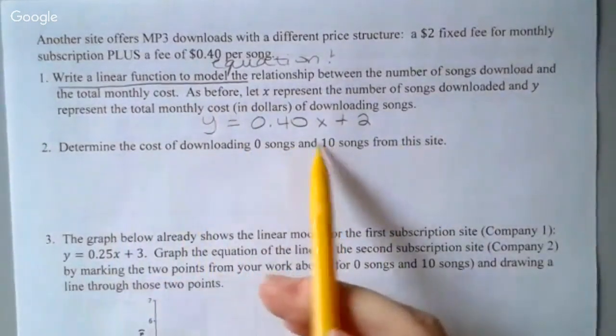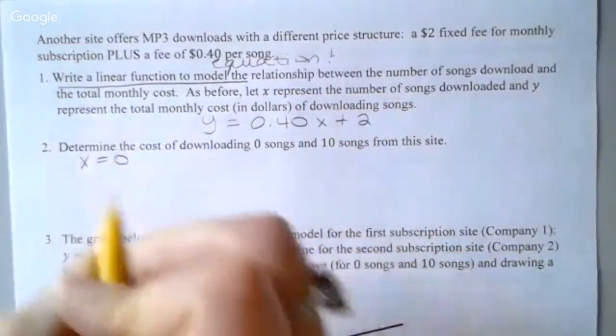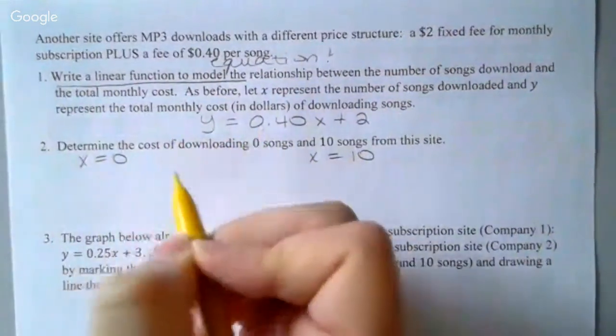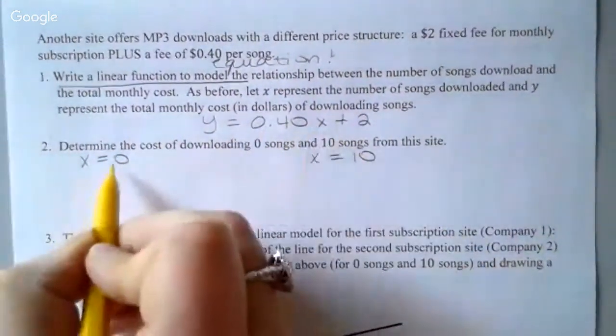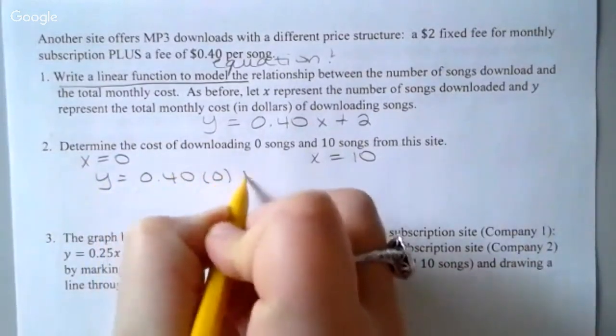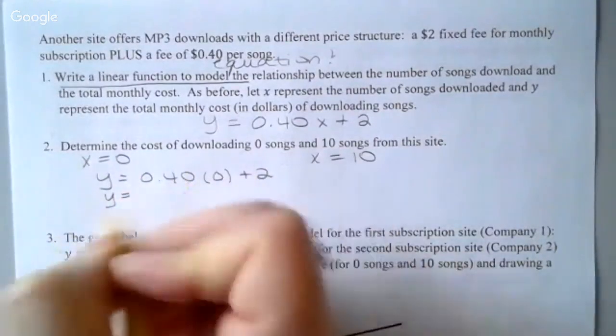So songs, if we go back, is represented by X. So they want us to find out what happens when X is 0 and when X is 10. So I'm going to use my equation, but I'm going to replace the X with the number. So Y equals 0.40 times 0 plus 2. So Y is equal to, this is 0, so 2.